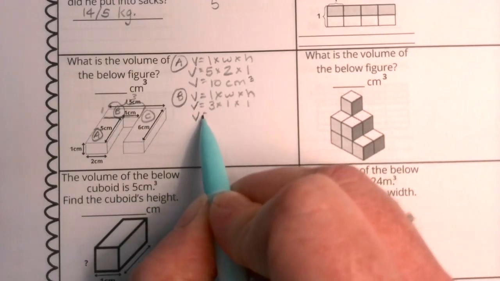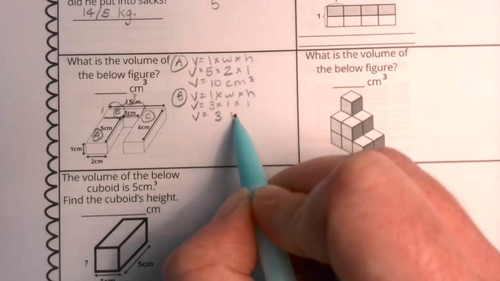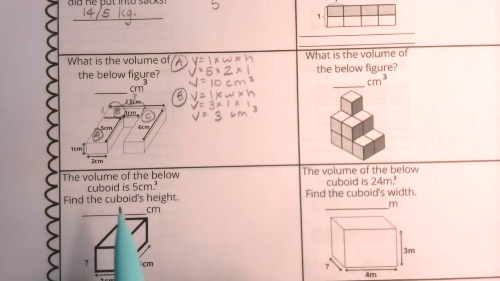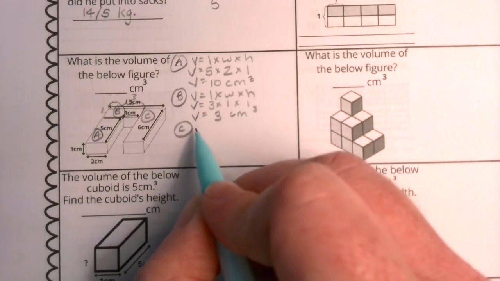So my volume is going to equal 3. Okay. Now, 3 what? It is 3 centimeters cubed. That is prism B. Now let's take a look at prism C.